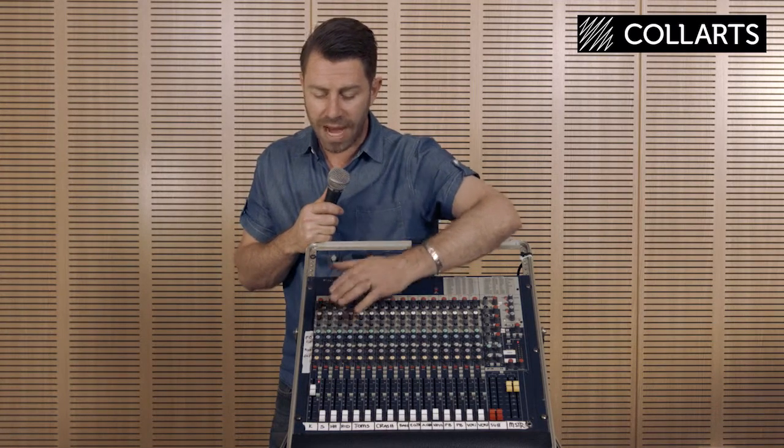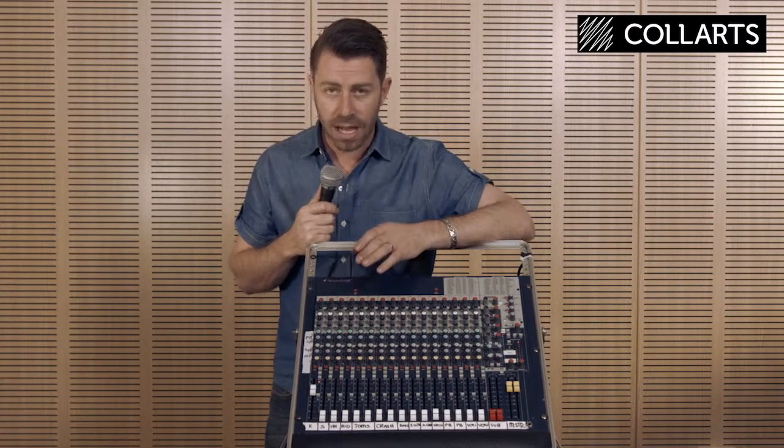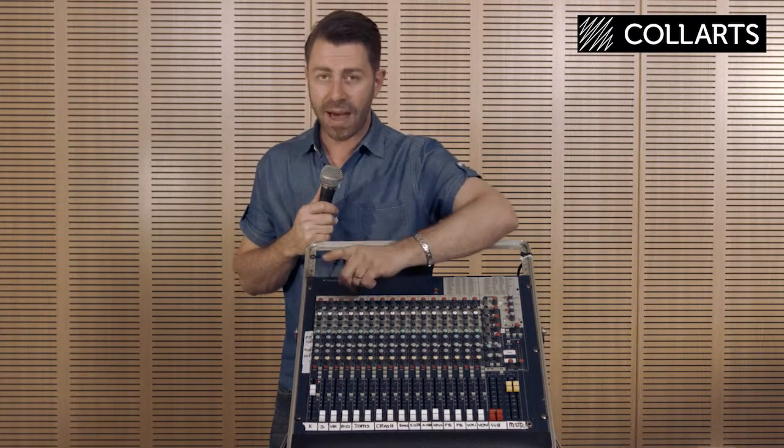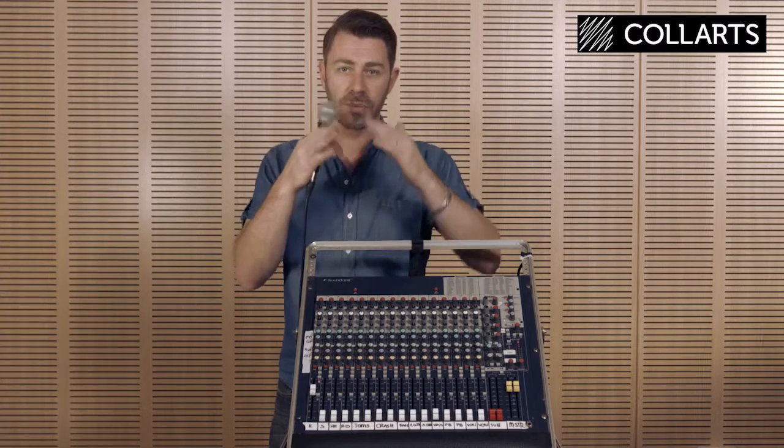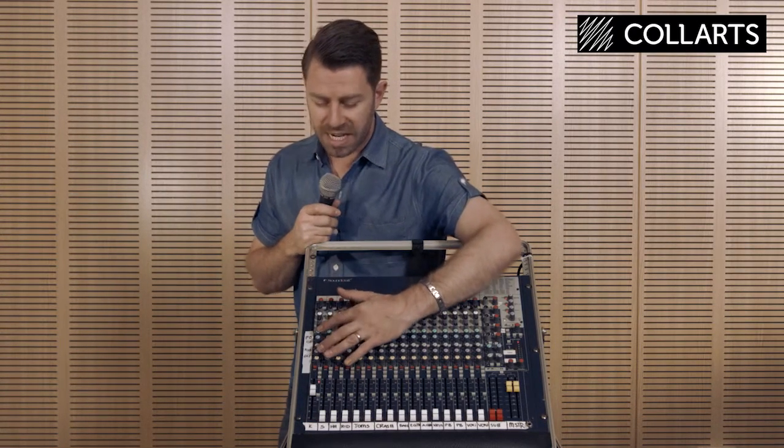Now, this is all part of what we call a parametric equalizer. A parametric equalizer can often have one other button which isn't on this console, which is called a Q, and that adjusts the bandwidth, the width of the frequencies that we're either boosting or cutting. That's your EQ section. Let's move on to the next bit.